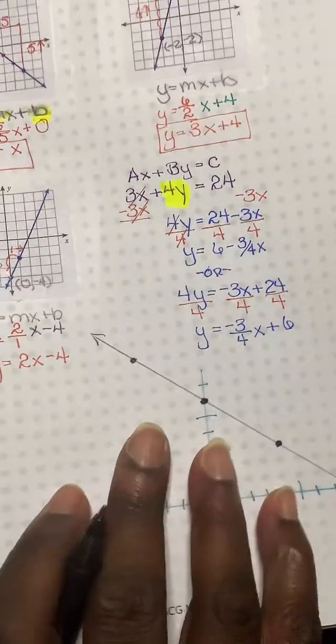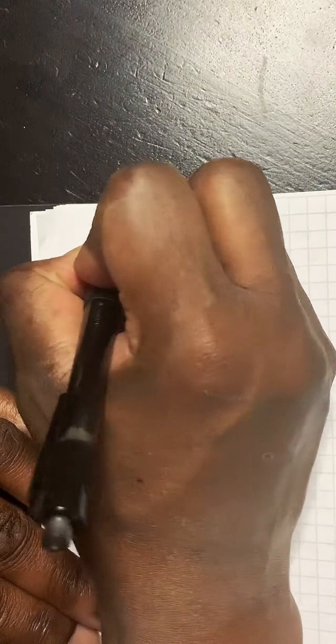So now let's look at some more. Let's see what else we can get ourselves into. Okay, we can try this one. So next example.